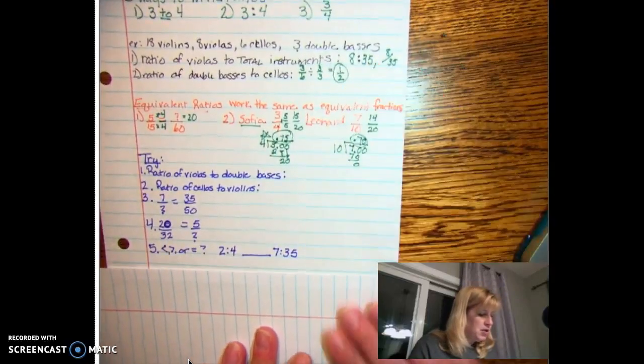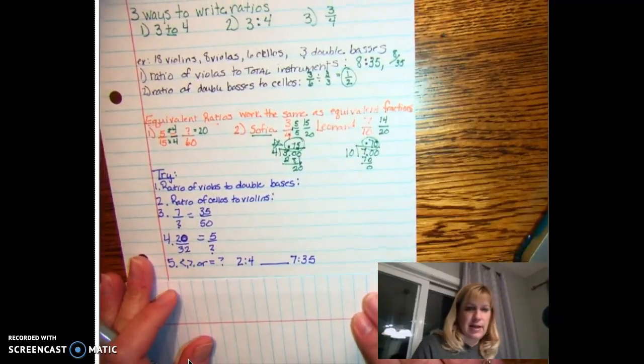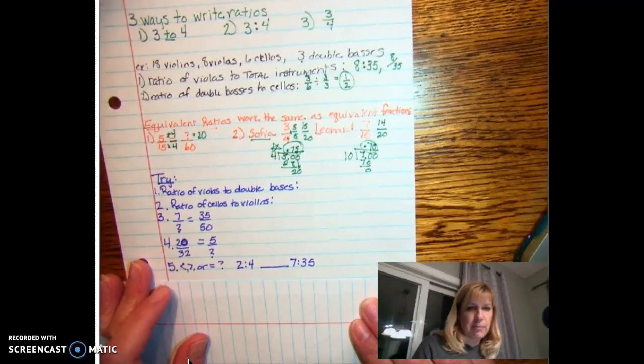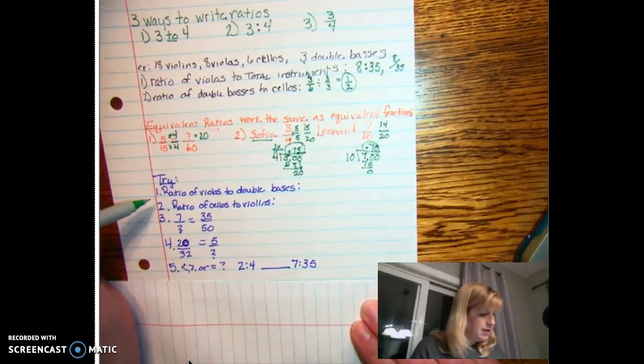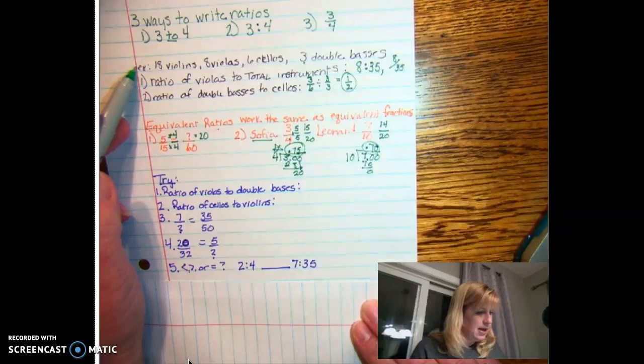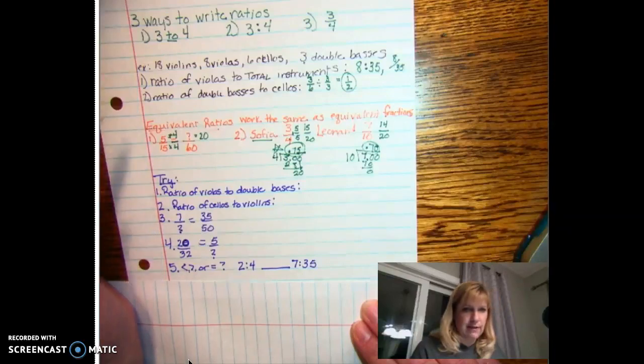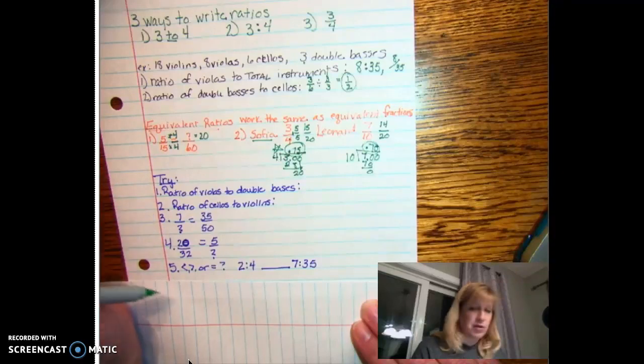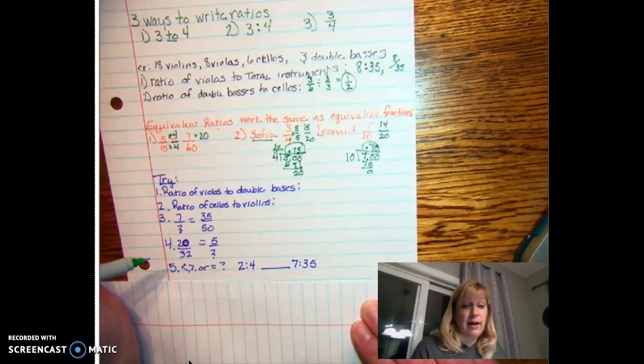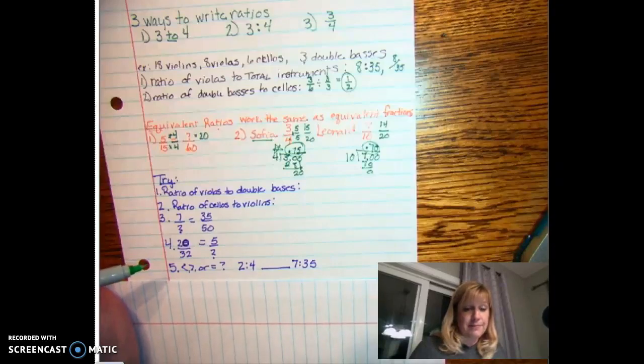So what I want you to do is make an attempt at these 5 questions. You can go ahead and pause. For the first 2, I'm using the example up here, the 18 violins, violas. So make sure you try that. And then when you unpause the video, see if you have gotten each one correct.